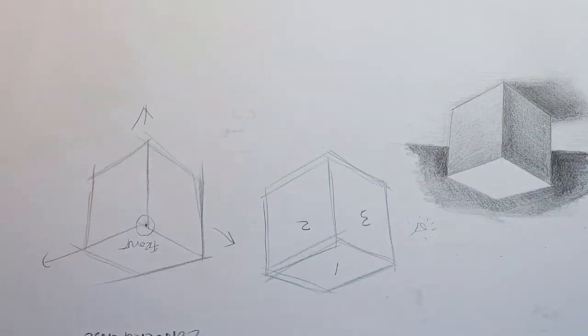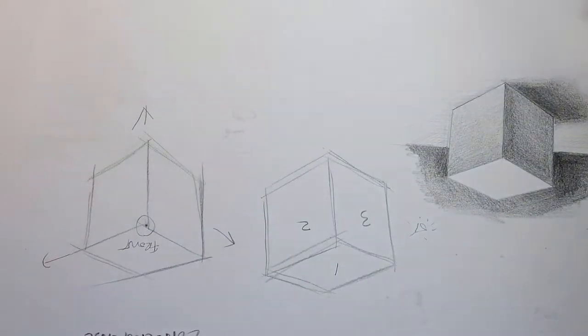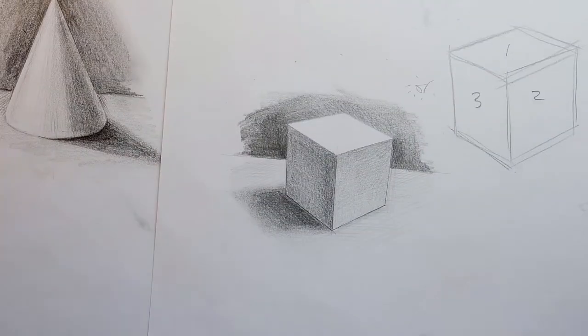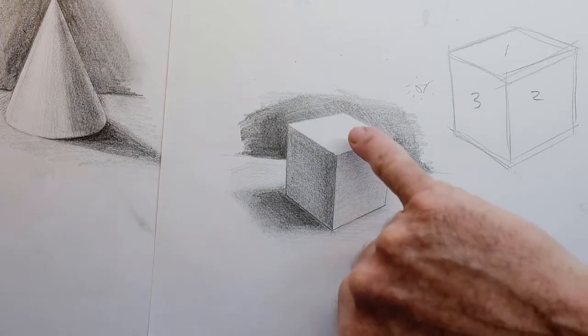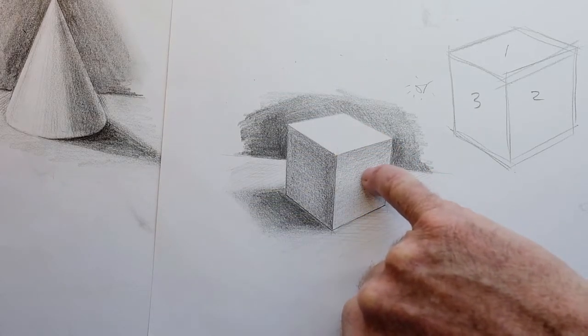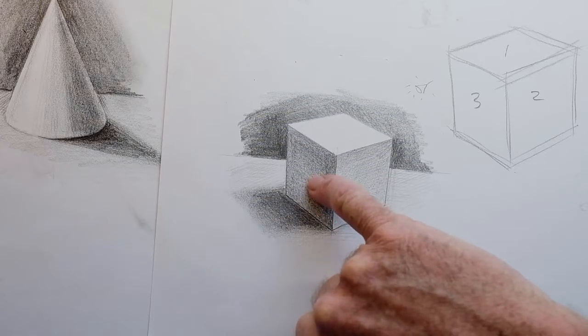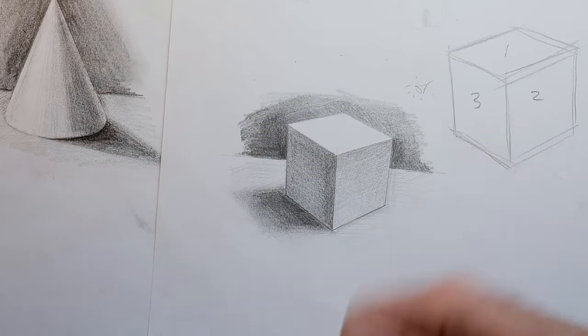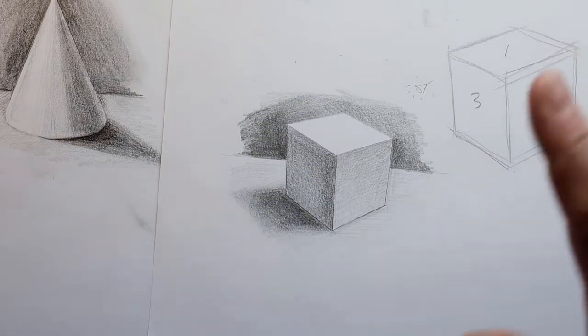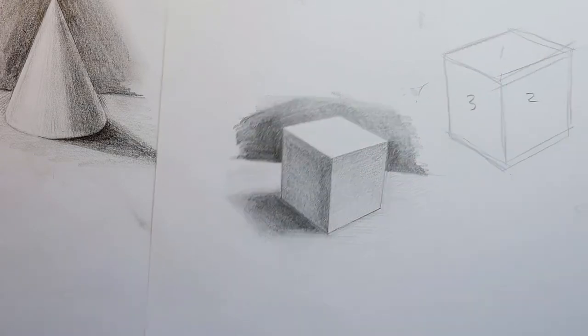So tone, if you're not aware, is generally what we call the different values of light. Okay, so low tone, medium tone, darker tone. So tone is the use of a pencil or a medium to indicate darker or lighter values.